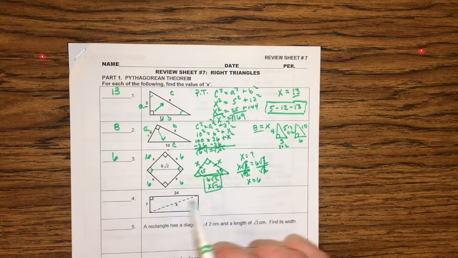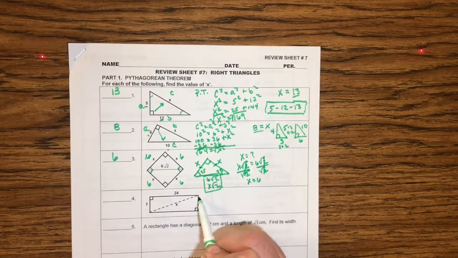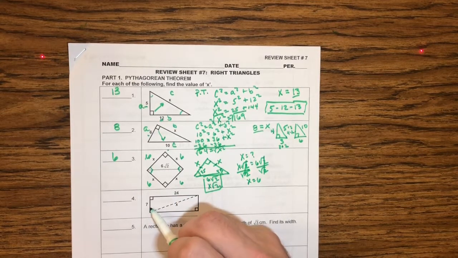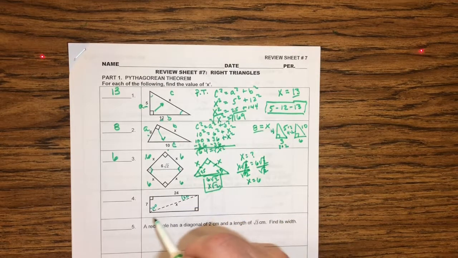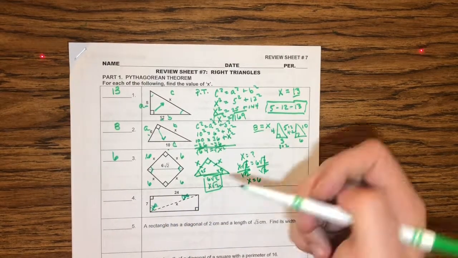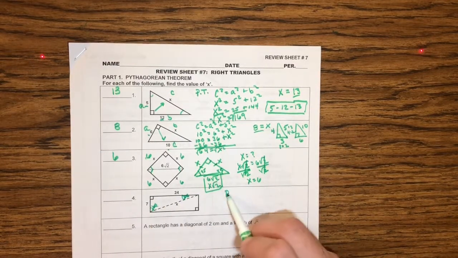Rectangle, 24 by 7. We want to know what x is, this diagonal going across. I know two sides. The biggest mistake that people make is to assume that this is 60 and this is 30. Do not do that. Don't assume, okay? Go by what we know. We have two sides. Use Pythagorean theorem.